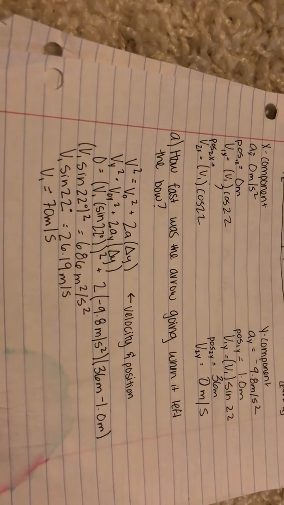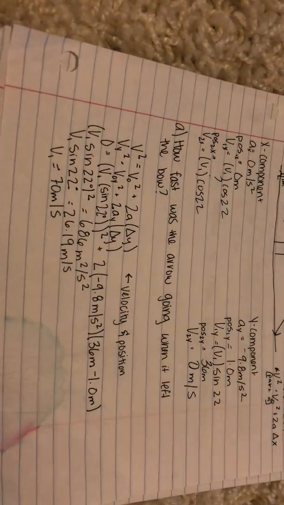If you solve for v, you get the velocity times sine of 22 squared equals 686, and if you solve for v, it'll give you that the arrow is going 70 meters per second.